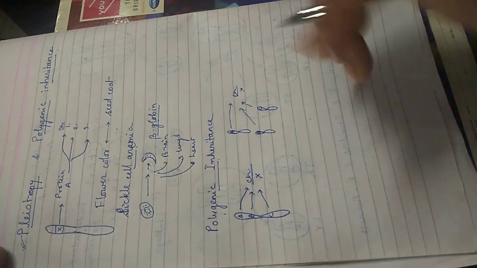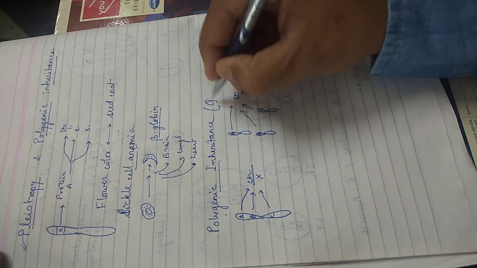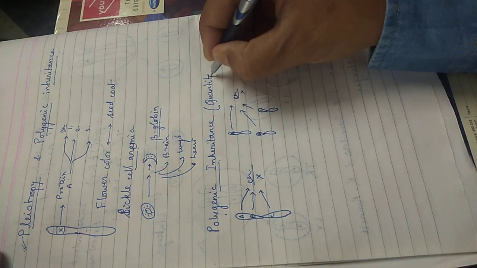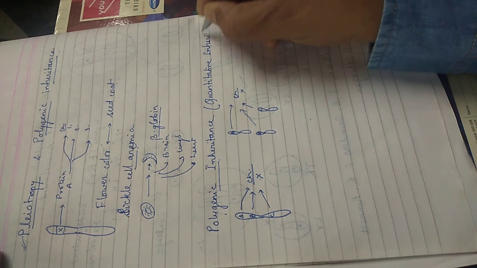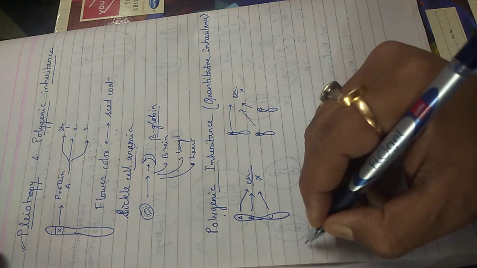Now, polygenic inheritance is also called quantitative inheritance. Now, why is it called quantitative inheritance? If we take one example, we will understand it better.